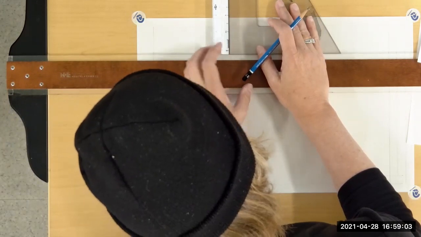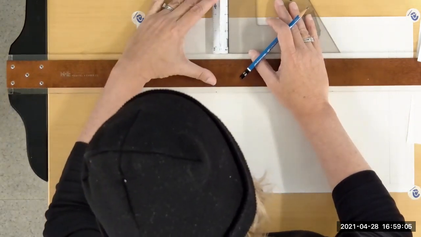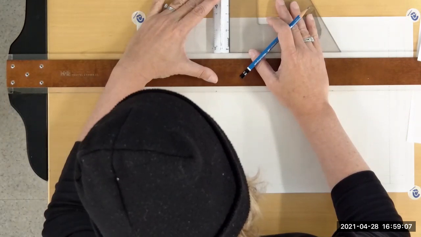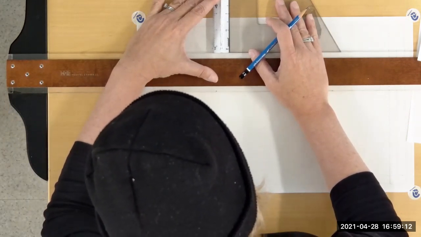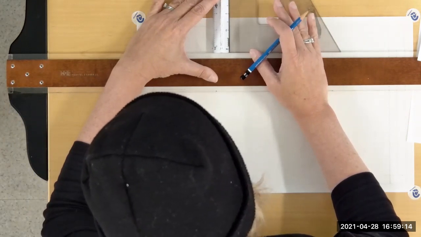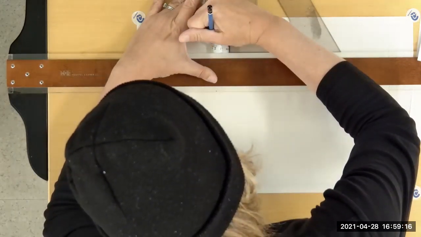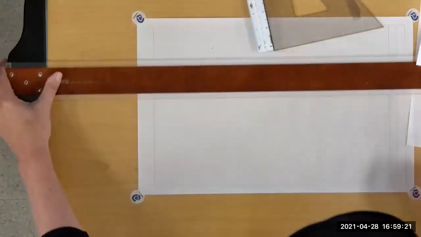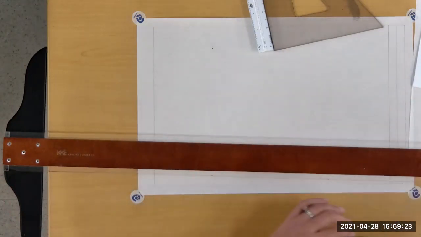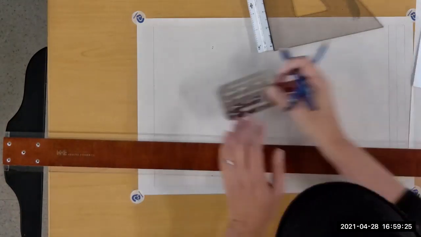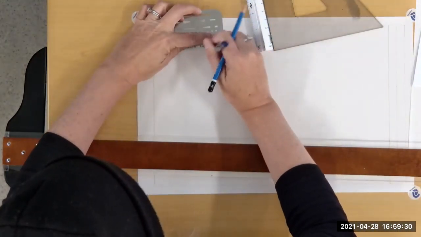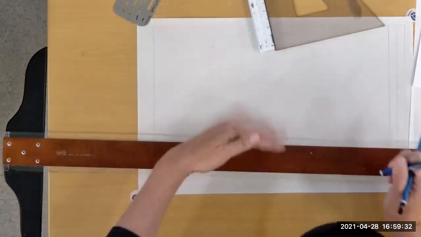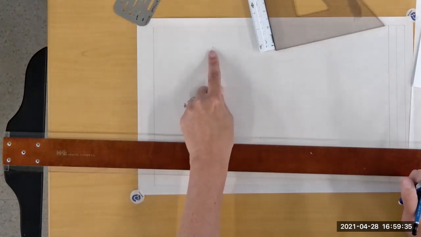So I'm actually a little low there. I want to pop it up a little higher. So 1 3/4 inches is going to actually put me right here. So that's going to be my starting point.